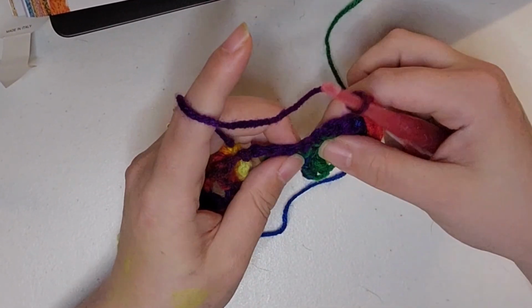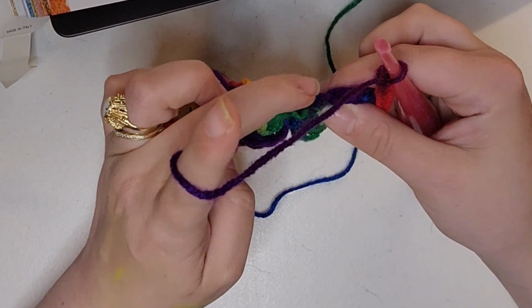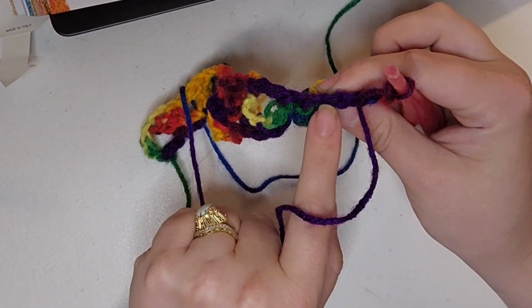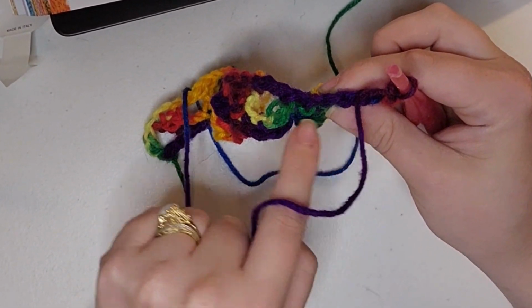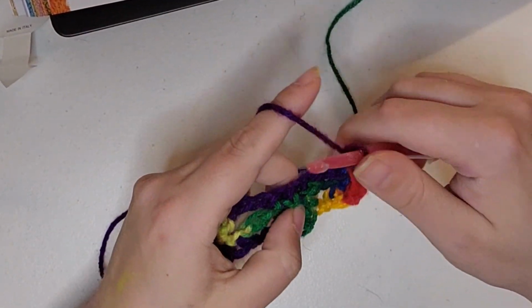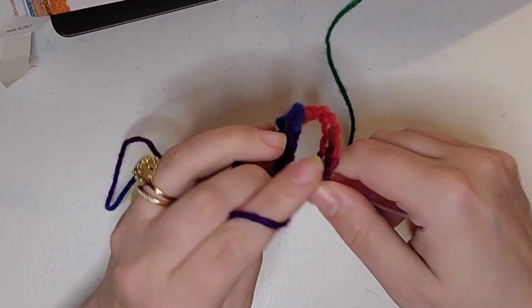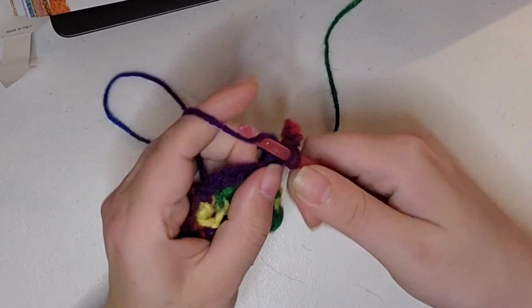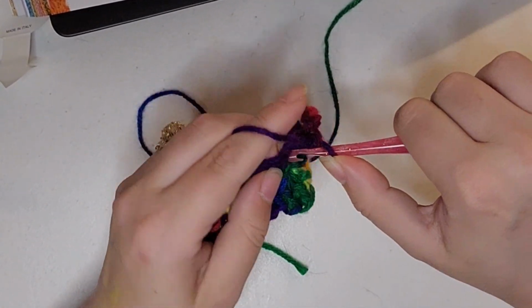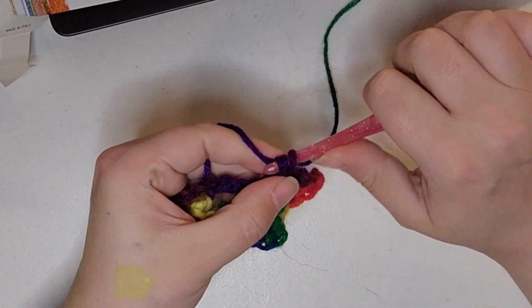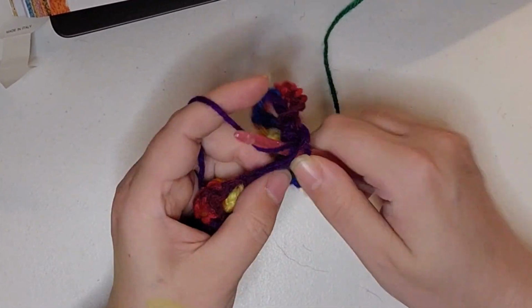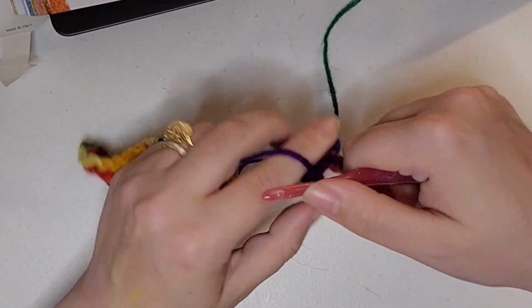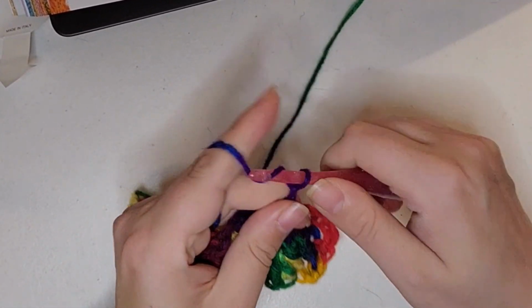So we're gonna look at that stitch that's directly over our popcorn stitch, and then we're gonna go on each of the stitches beside it. So we're gonna put single crochets there. It gets a lot easier once you have done a couple rows. So we've done that, and we're gonna chain 3.